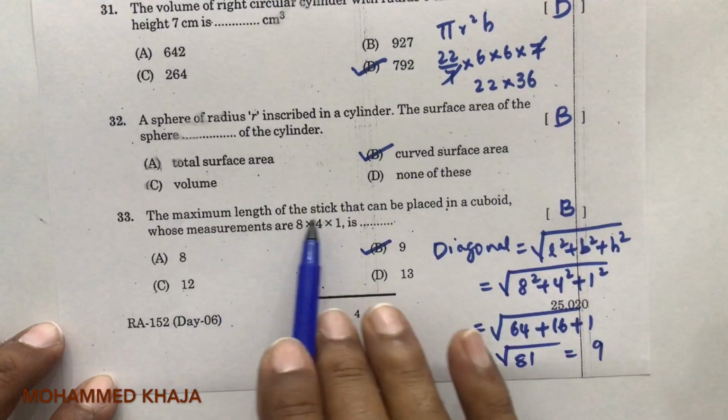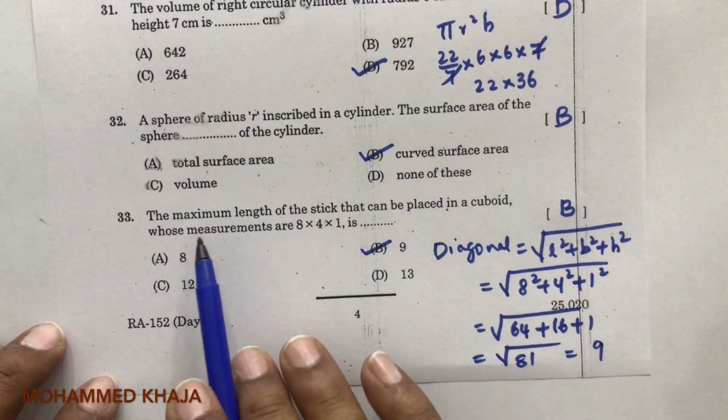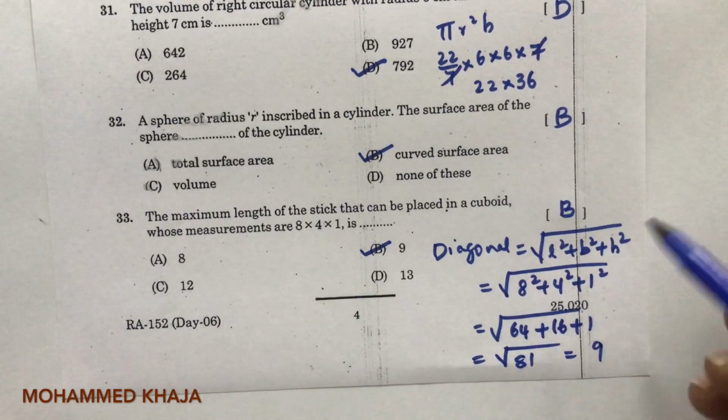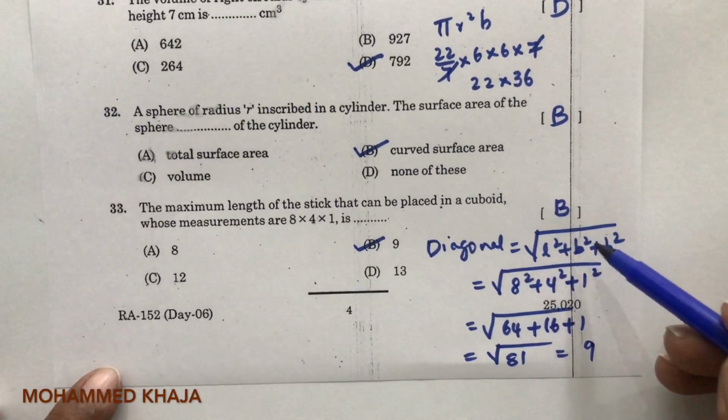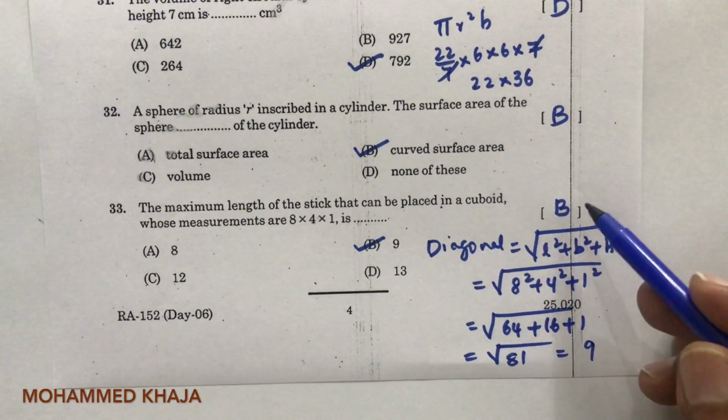So the maximum length of the stick that can be placed in a cuboid is the diagonal of the cuboid. Diagonal formula is under root l square plus b square plus h square. So it is 9 units. Correct option is B.